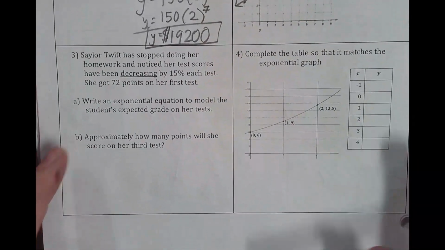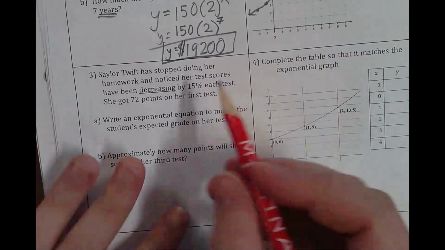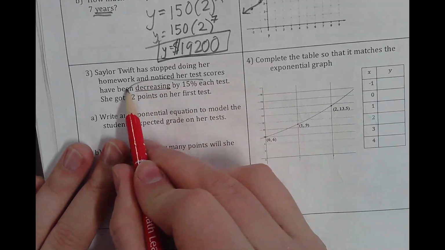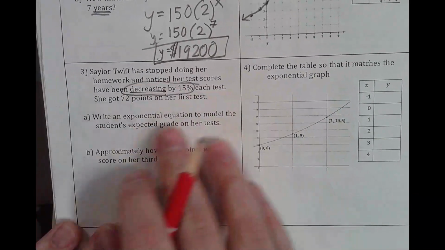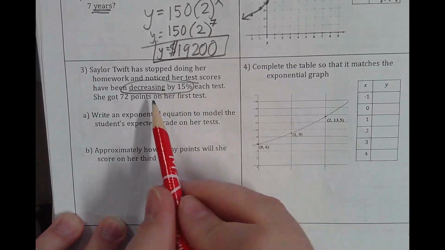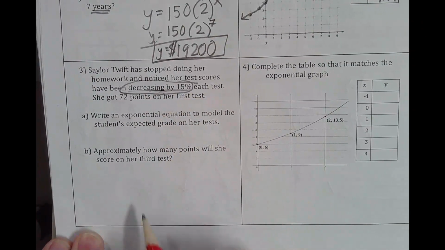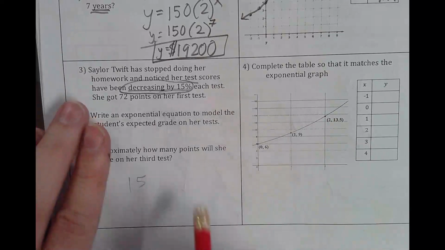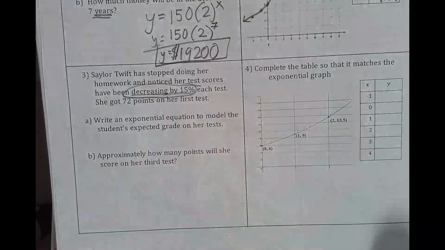All right, next up, number 3. This is one of our most important problems because it has to do with a word problem that has percentages in them. The most common mistake I see with percentages is we see the number 15 and we expect the number 15 to be in our equation, while the number 15 is only a step to get to our answer.